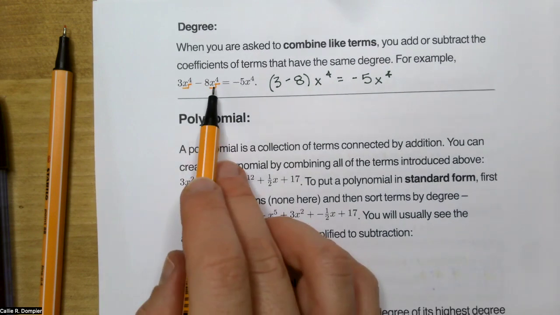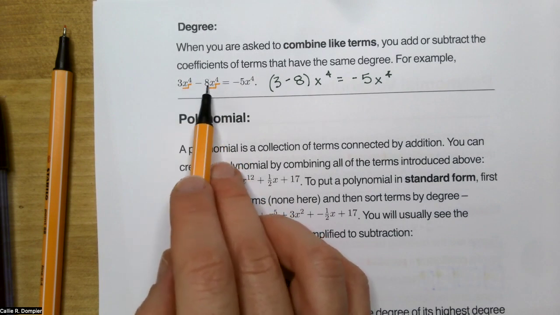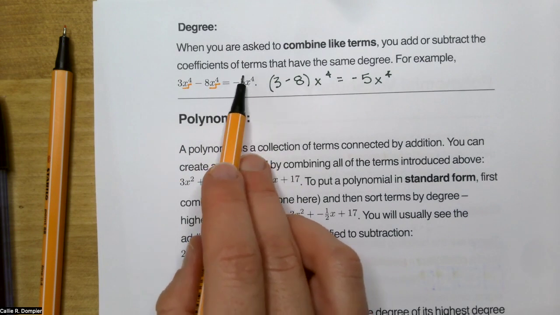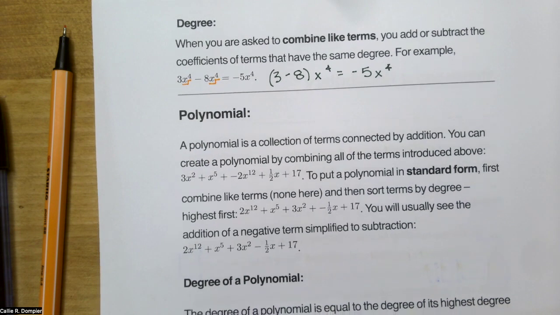Those have the same exponent and the same variable, so you just subtract them. 3 minus 8 is -5. X to the fourth. Good?